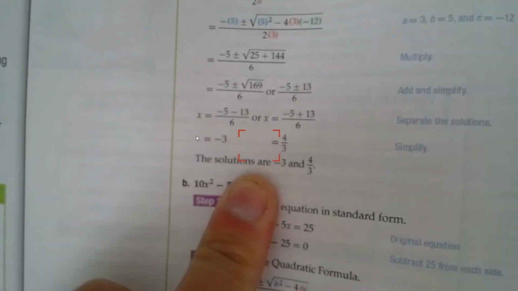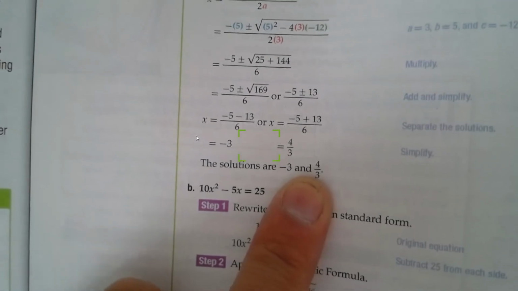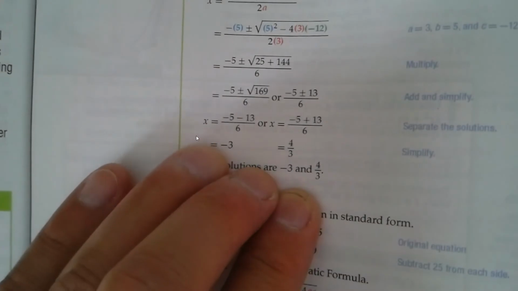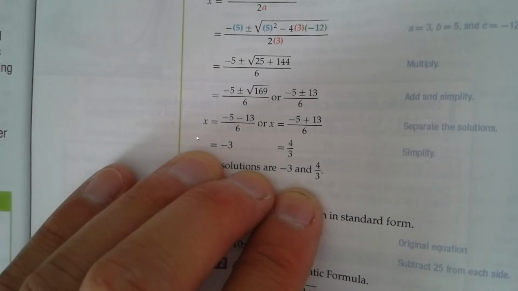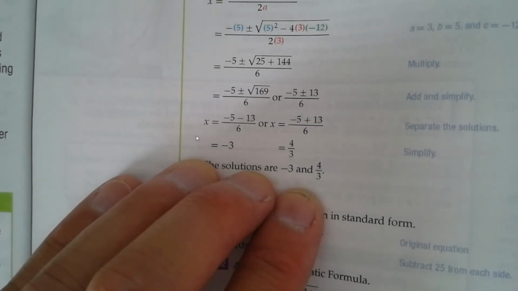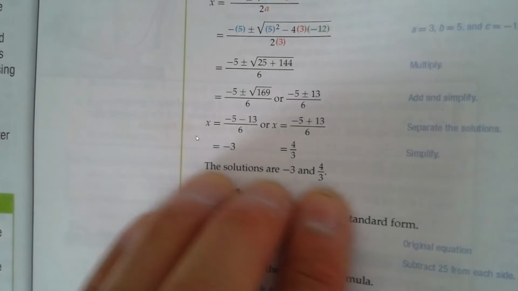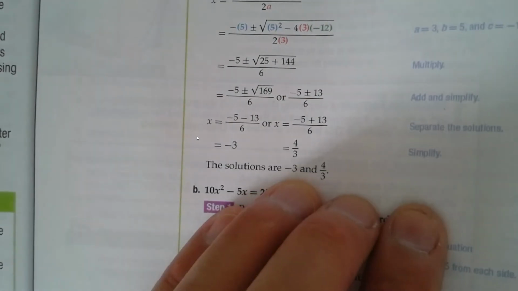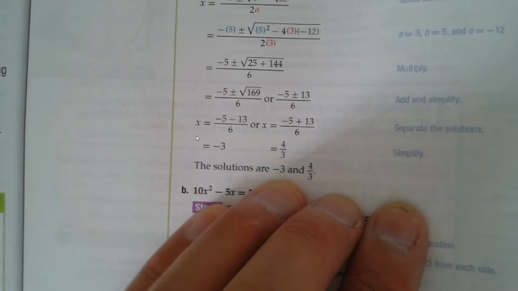All right. Please check your answers. Your solution should have been negative 3 and 4/3. Okay. That was a resounding yes from Sophia. Very nice.